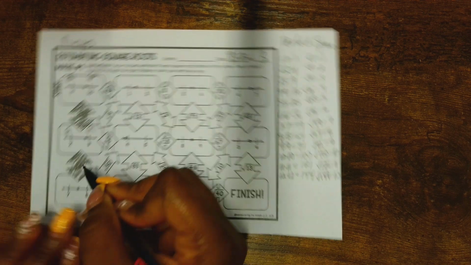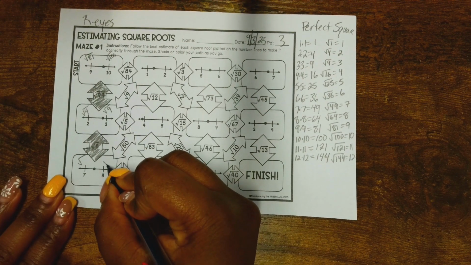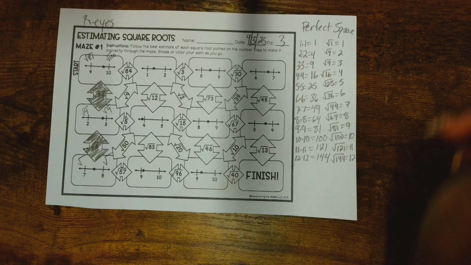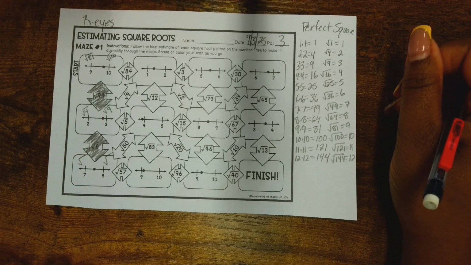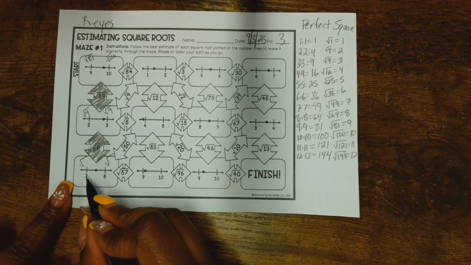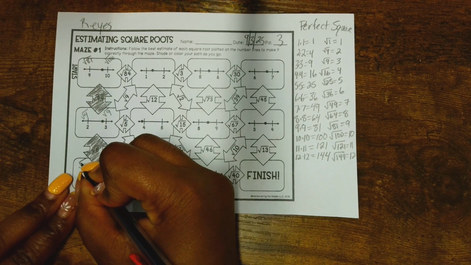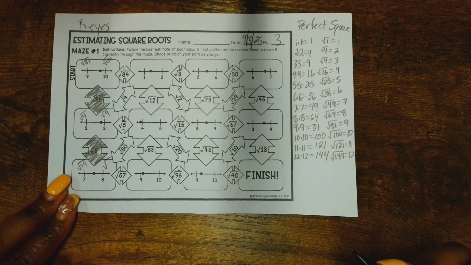Okay, quietly pick out the two perfect squares for these two. See if you can do that part on your own. Let me pause it. Okay. What square root is equal to 7? 49. Okay, now I need to hear from different people, because I'm hearing from the same two people.